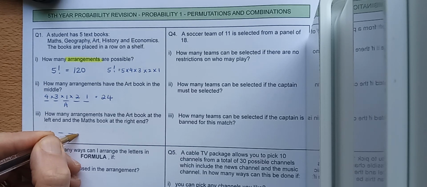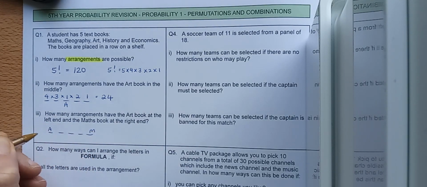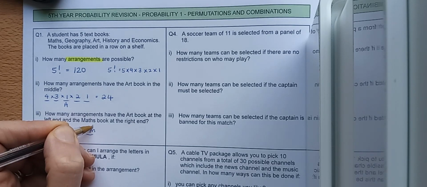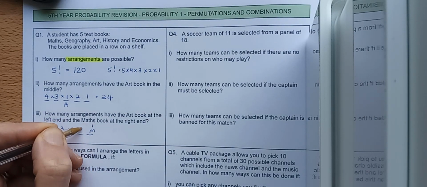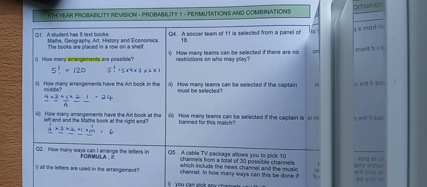Same idea in part 3. I've got 5 books still, but I want to put the art book on the left and the maths book on the right. There's one option for each of those, and then I've got 3, 2, 1 for the remaining places. And when I work that out, I've got 6 overall possible arrangements.